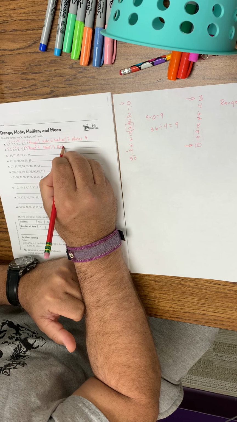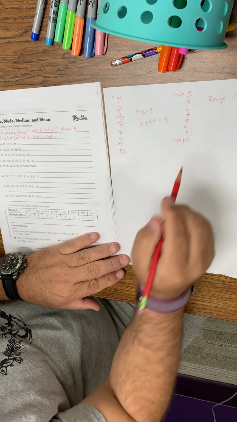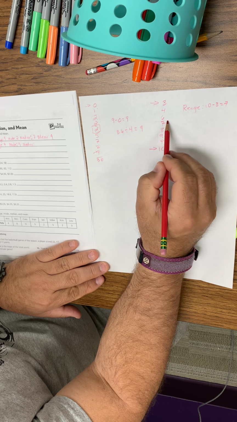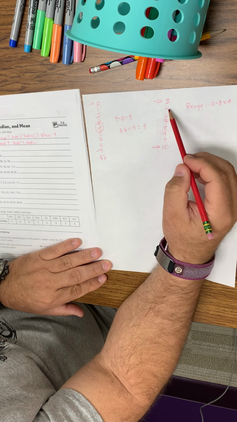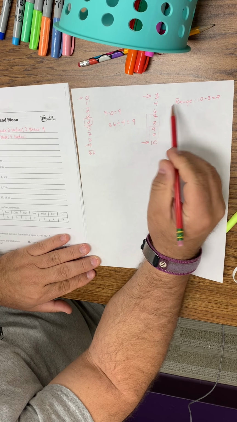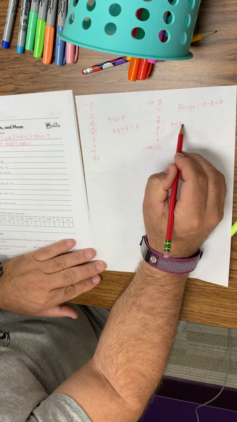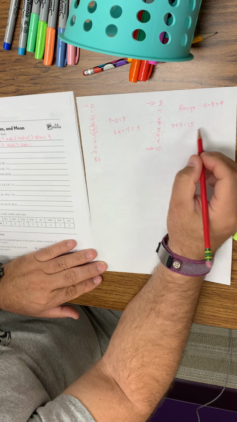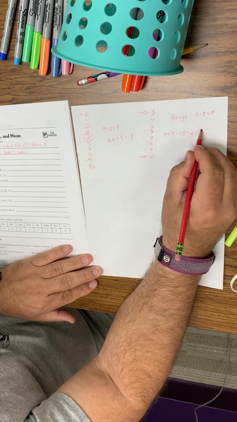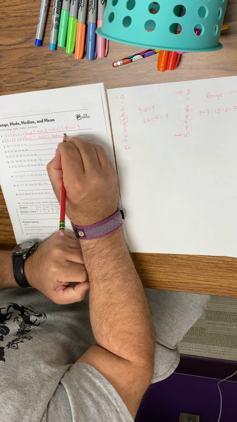The median, now, this is where it's really not that tricky. You just have to be aware when there is an even number of digits, you have to take the middle 2. Now, please notice this. There are 3 numbers before it and 3 afterwards. So we have to take these 2 numbers, 8 plus 7, it equals 15. Then you have to divide by 2. And that's going to be 7.5.